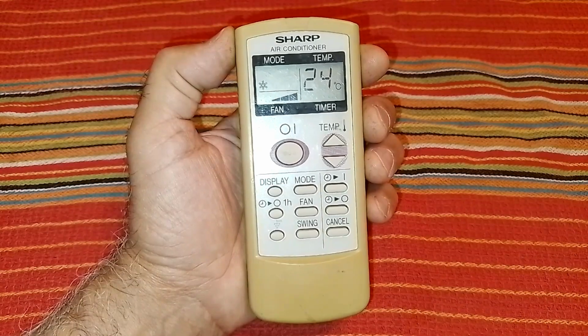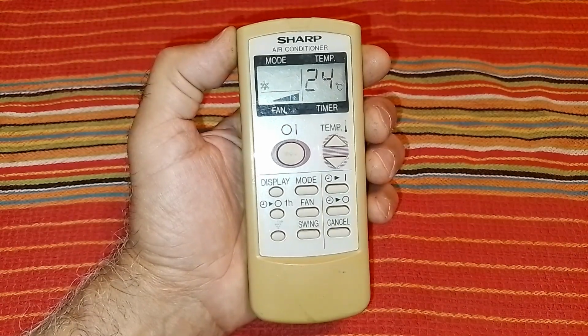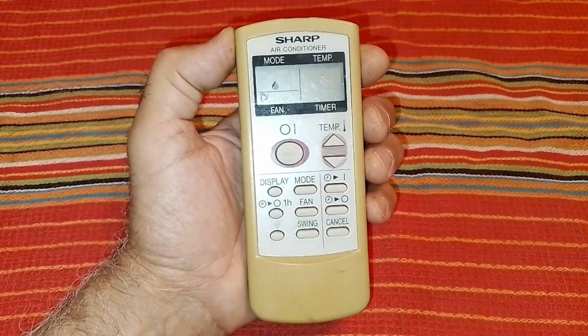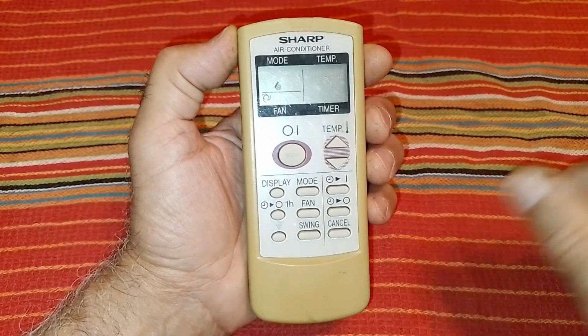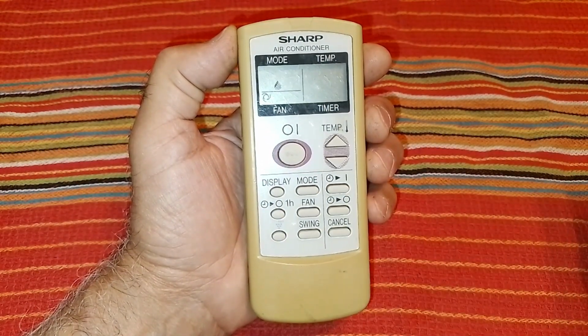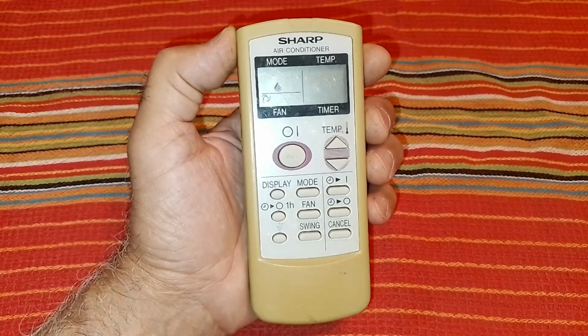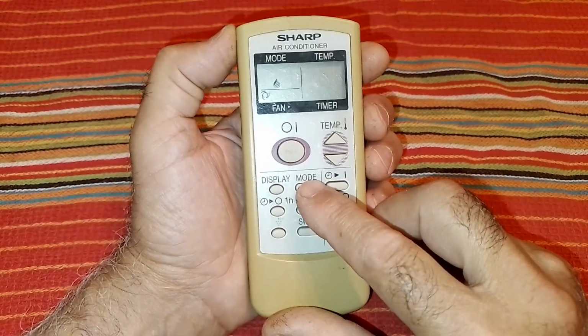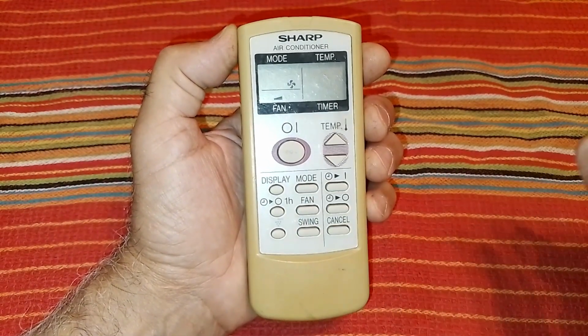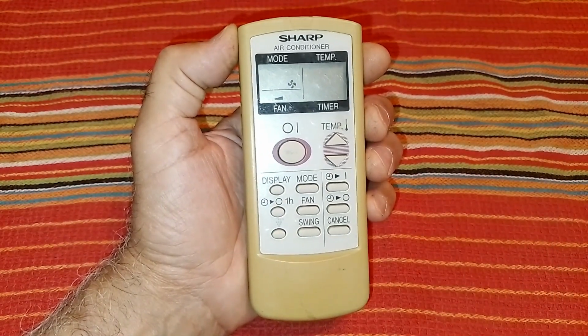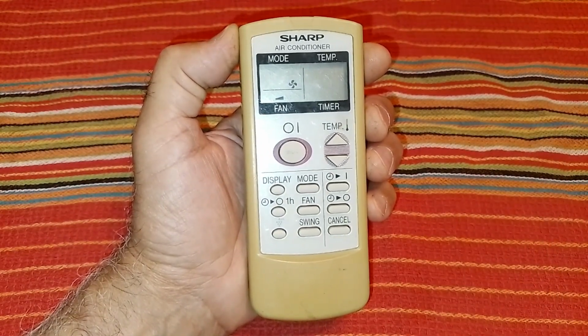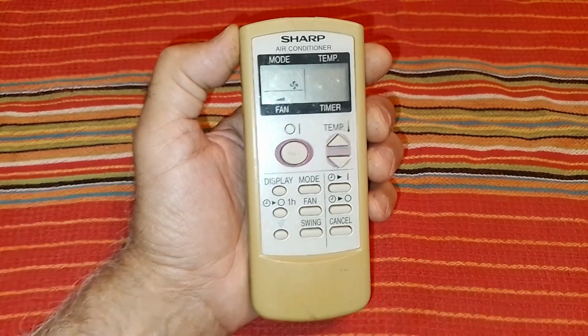To switch to other modes of the air conditioner, we press the mode button again. A water drop symbol appears on the screen. This is the drying mode and is designed to reduce the humidity in the house. When we press the mode button again, the fan icon appears on the screen. This is the fan mode, and in this mode the air conditioner will work like a regular fan.